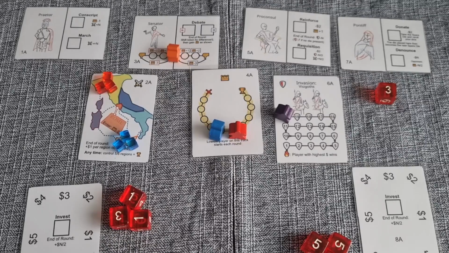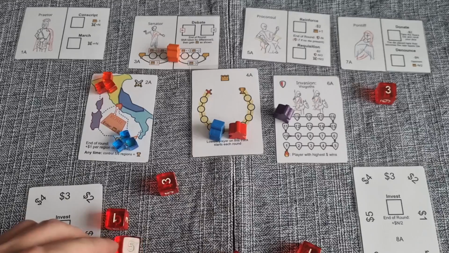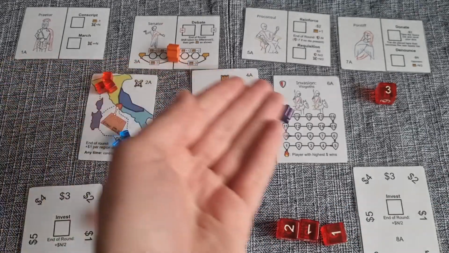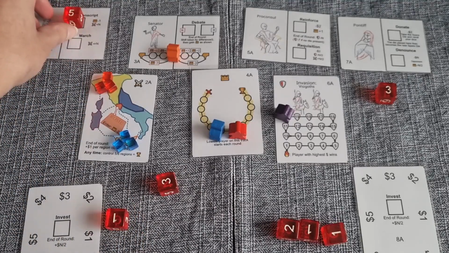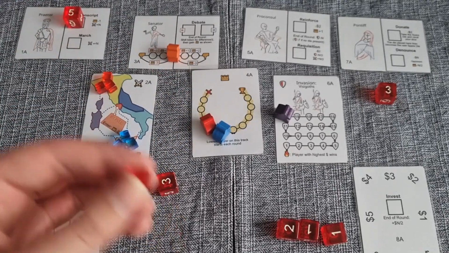Each round, players roll 3 dice, and starting with the lowest reputation player, they take turns placing them in various action spaces, triggering the relevant effects. For example, I might place my 5 on the conscript action, losing 1 reputation, but letting me recruit 5 armies from my reserve onto the battle map.